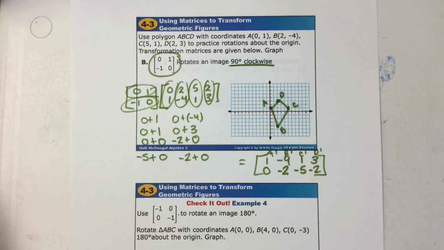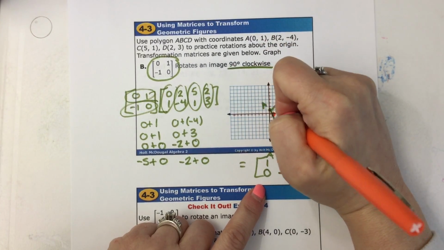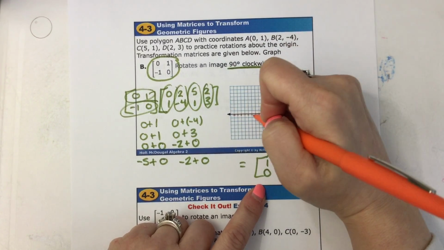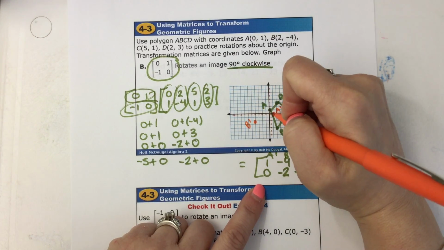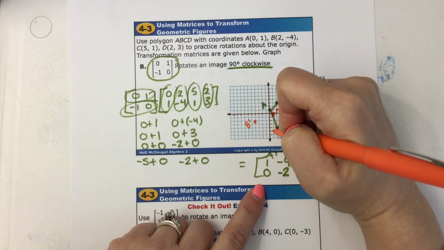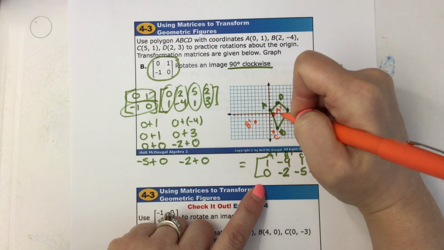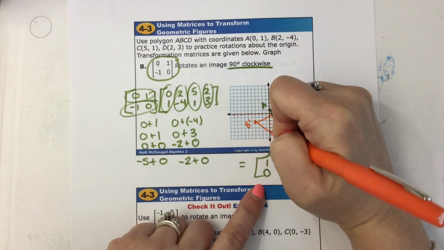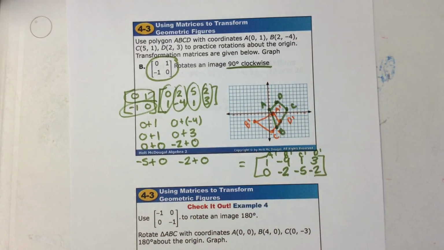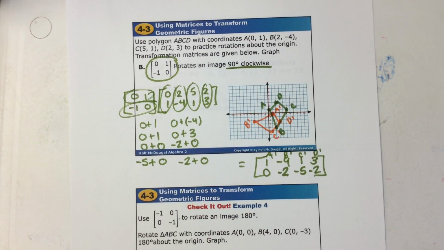Graph it on the same grid. So A is at 1, 0. That's A prime. B, left 4, down 2. That's B prime. C, right 1, down 1, 2, 3, 4, 5. D, to the right 3, down 2. So A to B, B to C, connect the D. We still have our kite shape. It was just rotated 90 degrees in a clockwise motion.